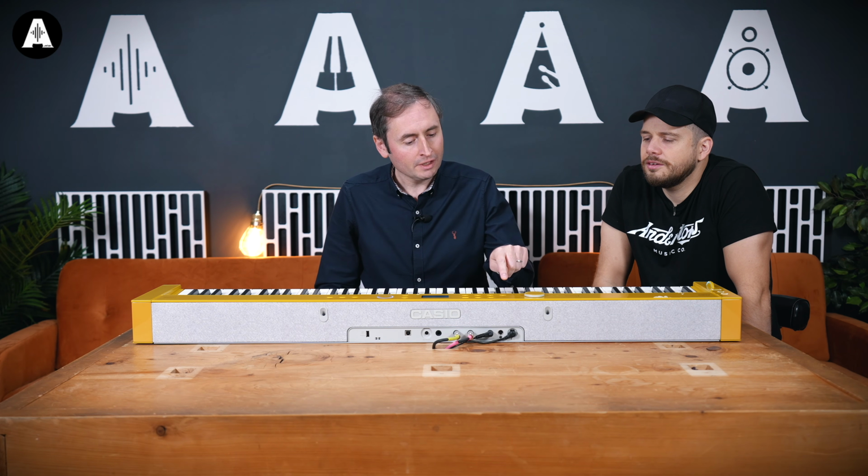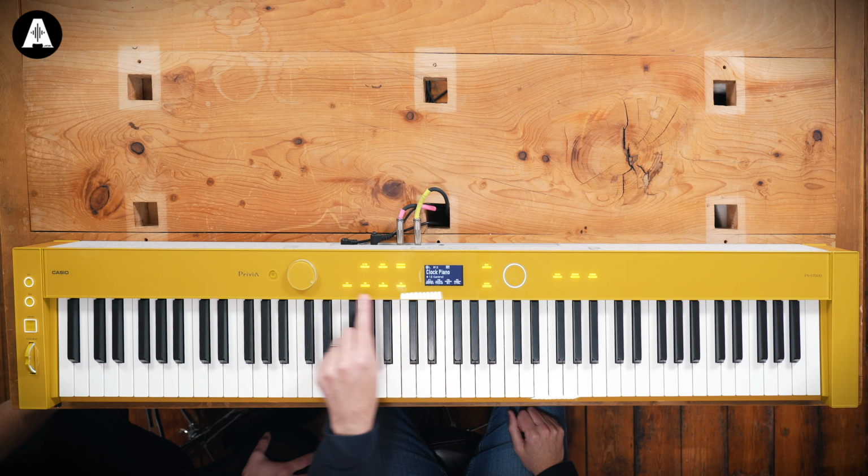Down here, we've got 4 buttons. They're marked F1 to F4, and they're essentially shortcut buttons. So you can pre-program these with your favorite often used functions.